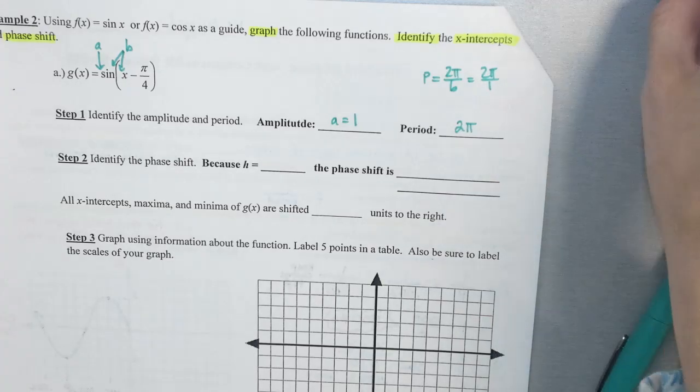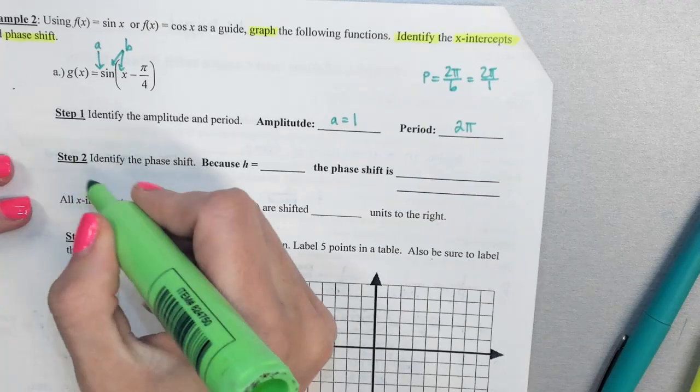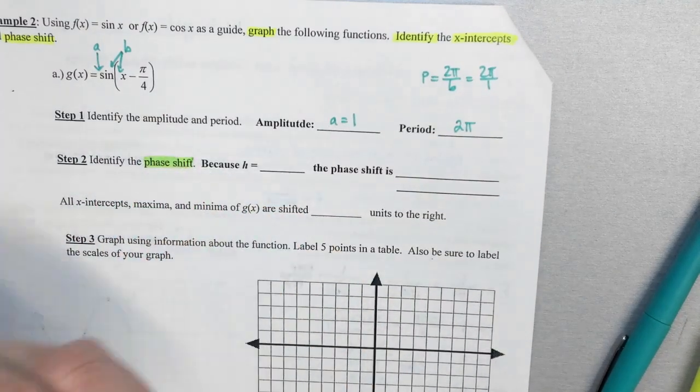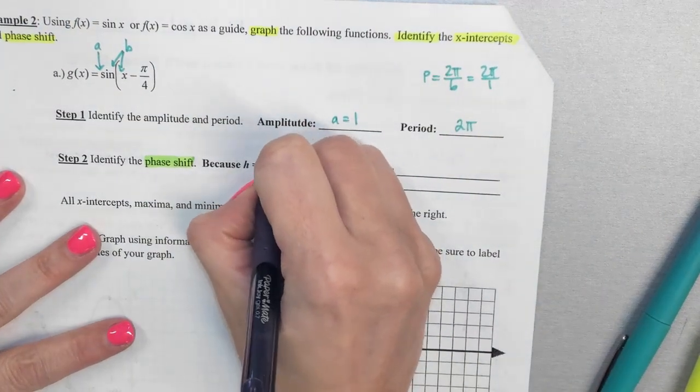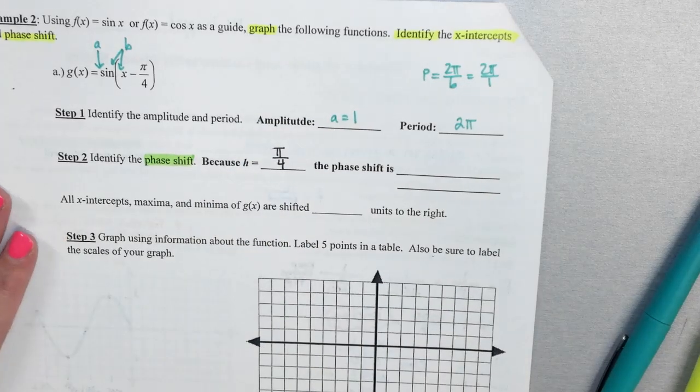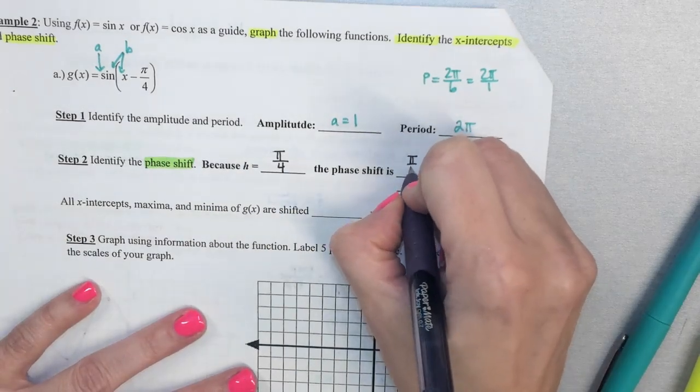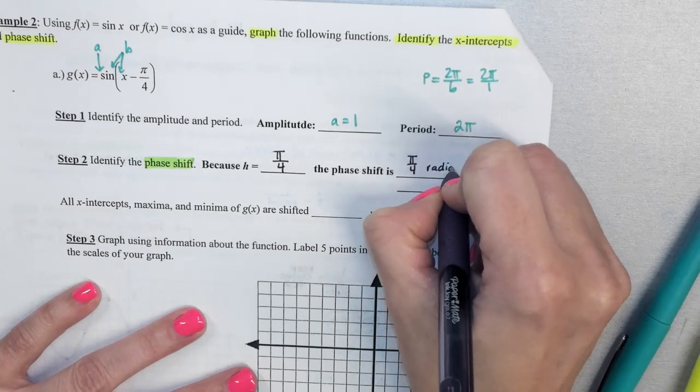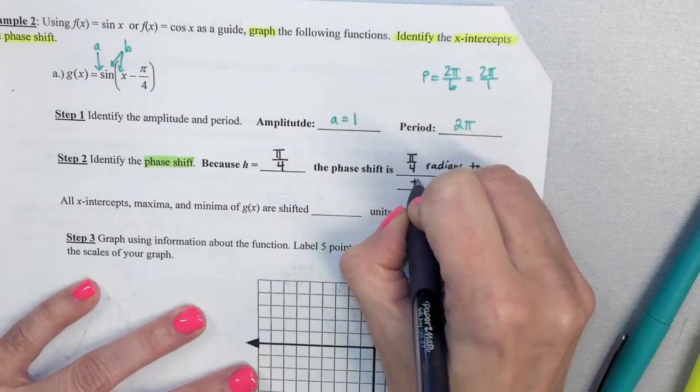Okay, now we are going to identify the phase shift. So because your value of H is, what is your H? Yep, positive pi over 4. Okay, that means your phase shift is pi over 4 radians to the right.